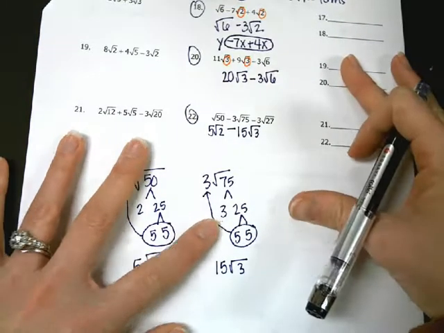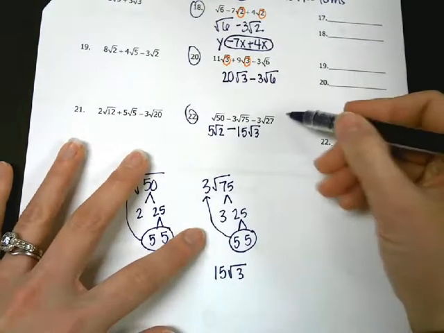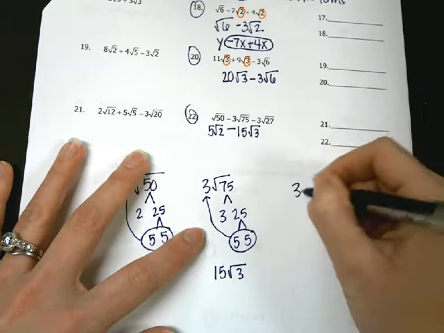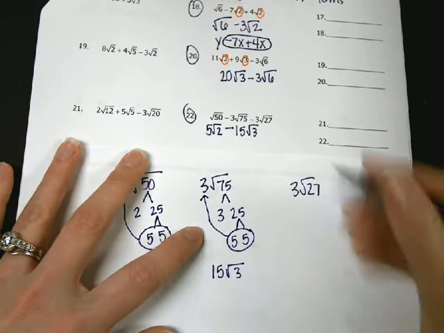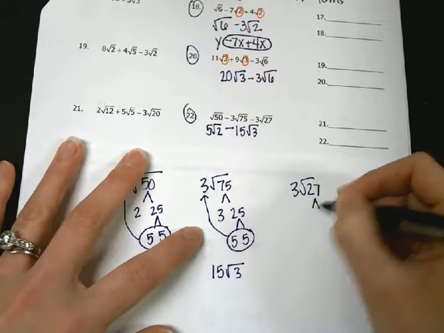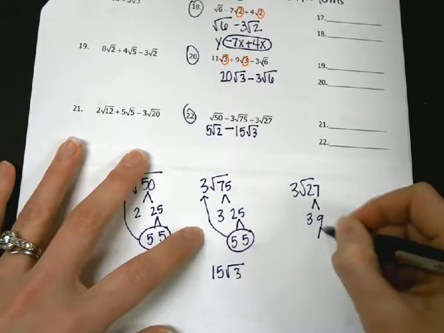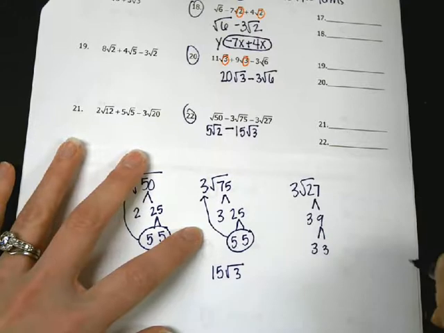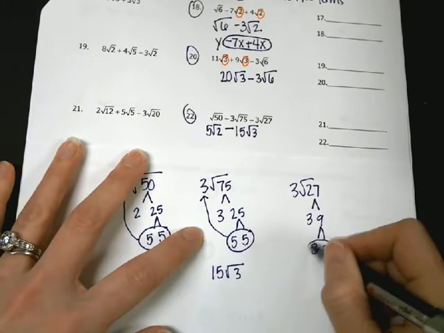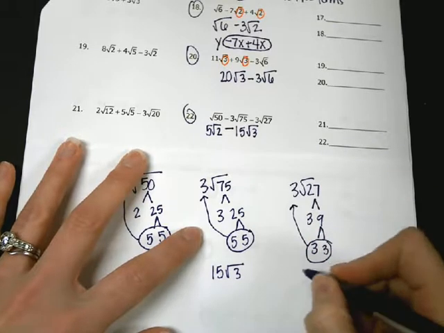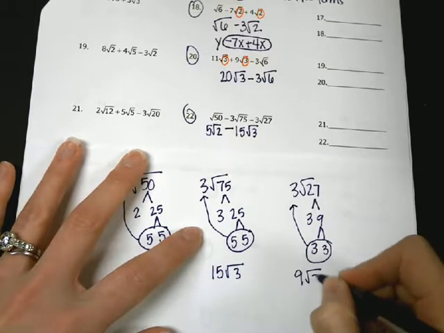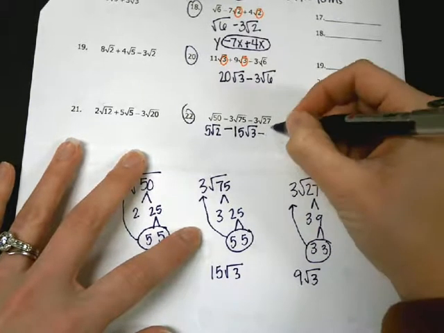That last step, the 3 radical 27, you want to make sure it's simplified. I know I can break up the 27 into 3 times 9. 9 breaks up into 3 times 3. So I've got buddies here that get to come out. They multiply with that 3 that's already out, and you get 9 radical 3 minus 9 radical 3.